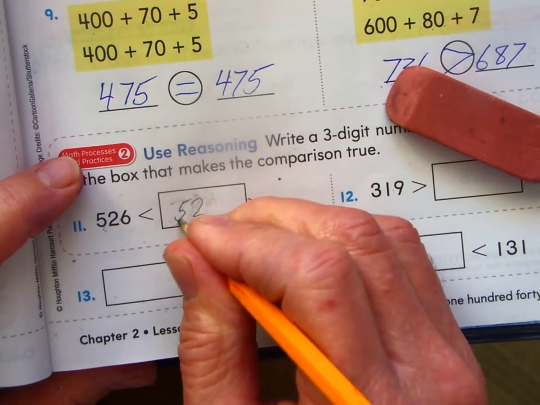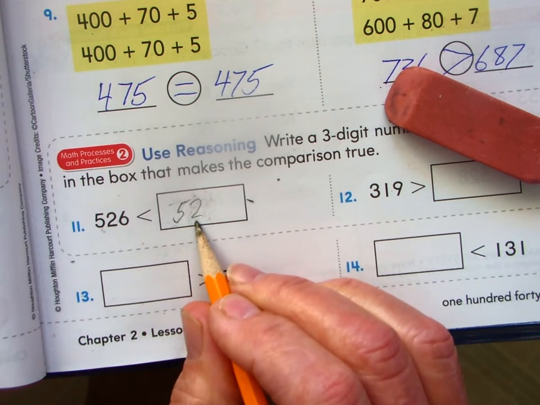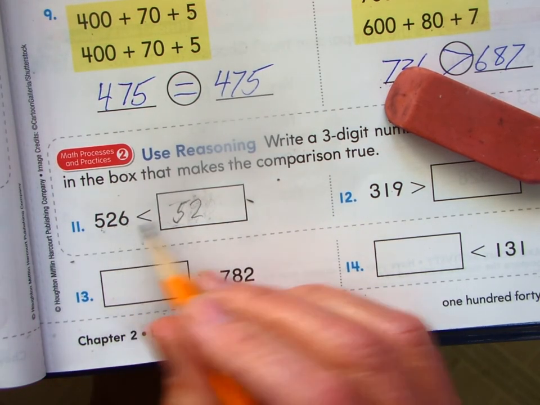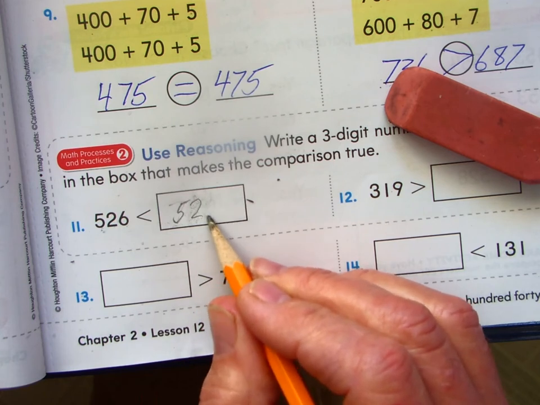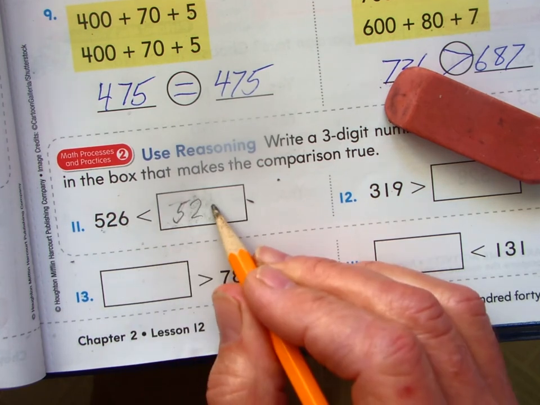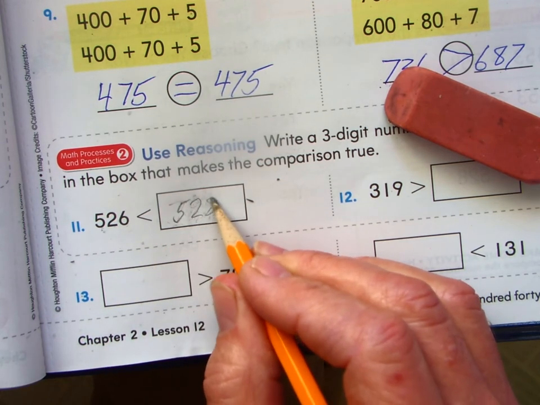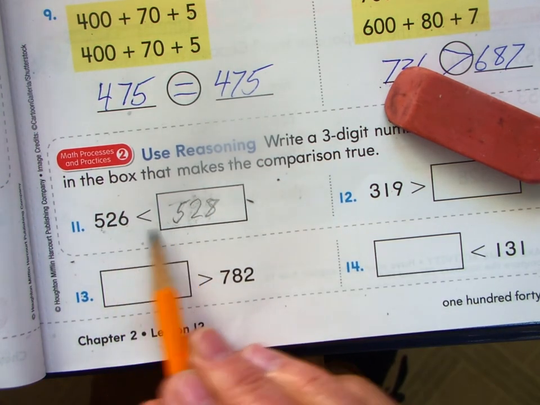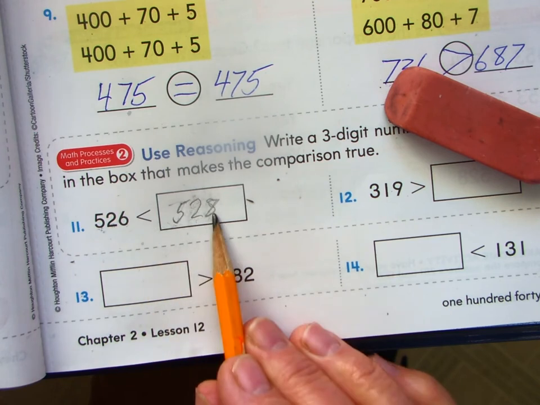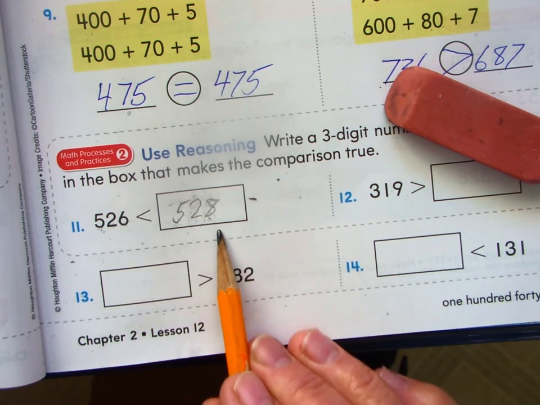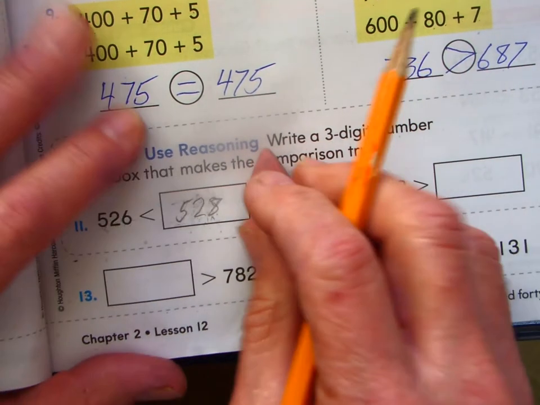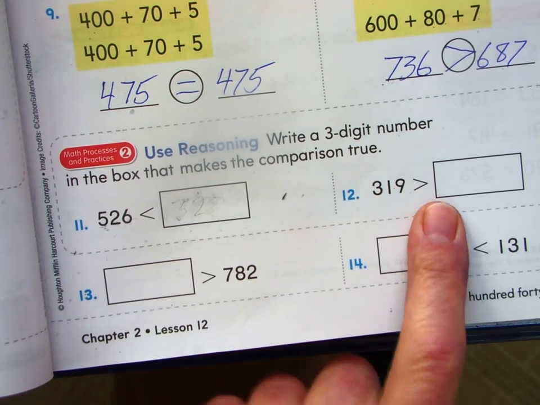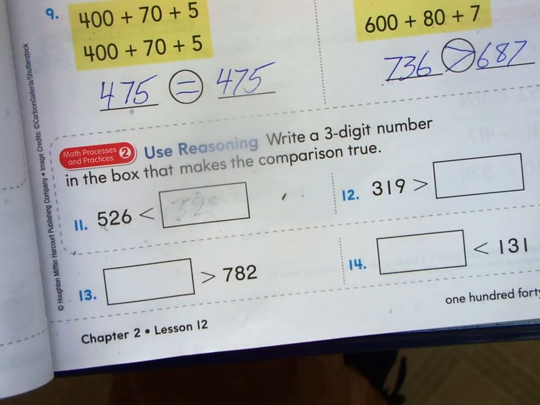I can put a 2 there, but if I put a 2 there, I got to put something bigger than 6. Can I put a 6? No. A 6 would be equal. I can put a 7, an 8, or a 9. I can put that. Ese gana. Porque los dos iguales, pero el 8 más grande, this wins. Okay? Cualquier número. You do it. Write any number you want. Any number that is true.